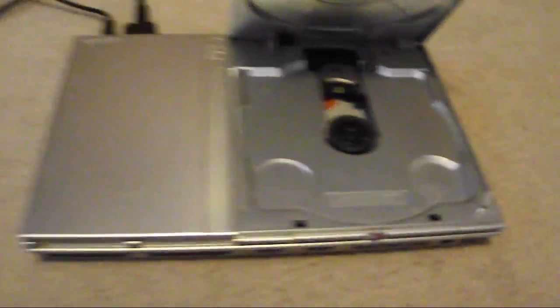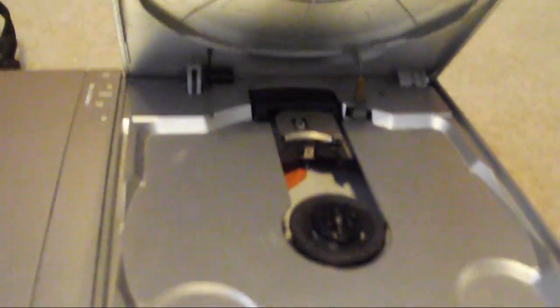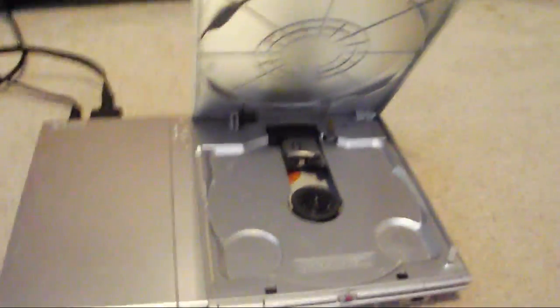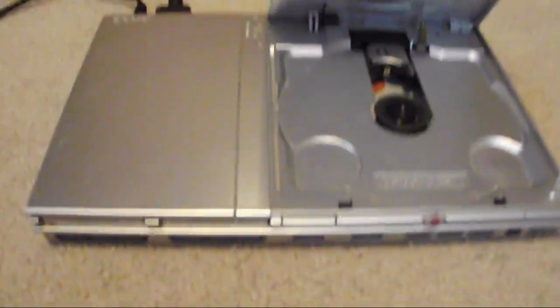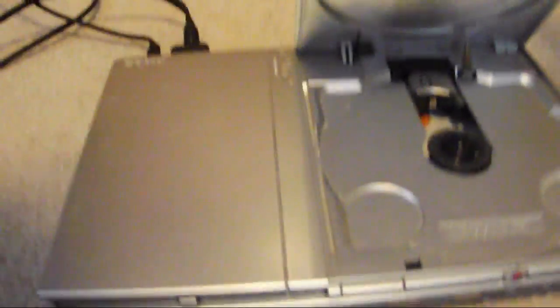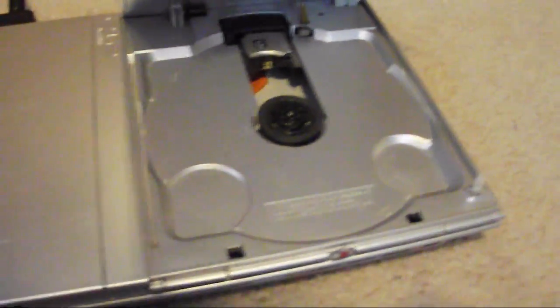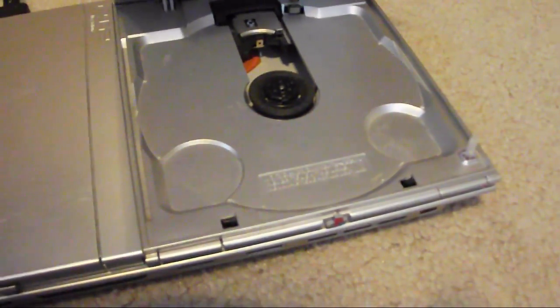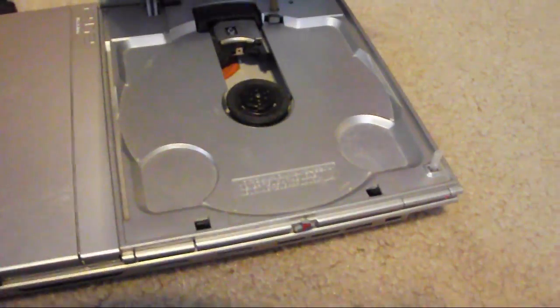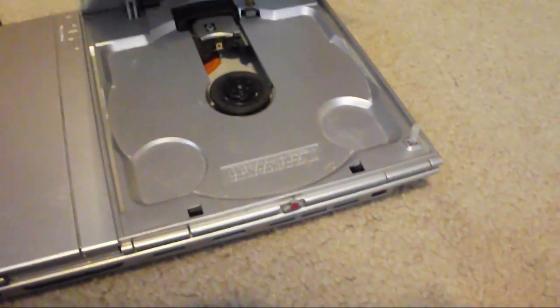Okay, so we got everything plugged in. We got our little tools to use it to swap out the discs. So now, what you're going to do is you're going to turn your TV on. I have my really crappy old TV, but it gets the job done. So, put this on the floor just so I can show you how I can do it easily. So, you're going to laugh at the game that I used to swap it out.